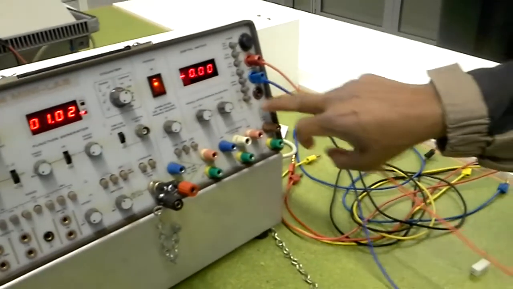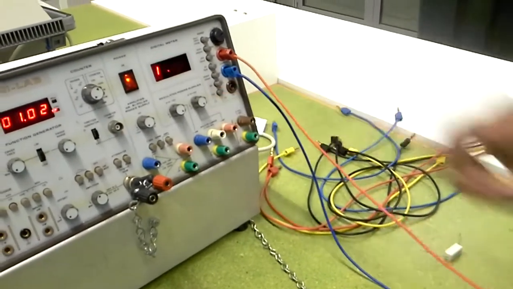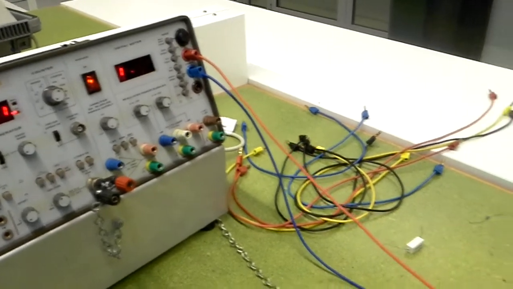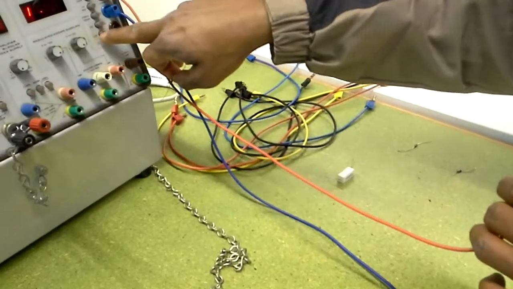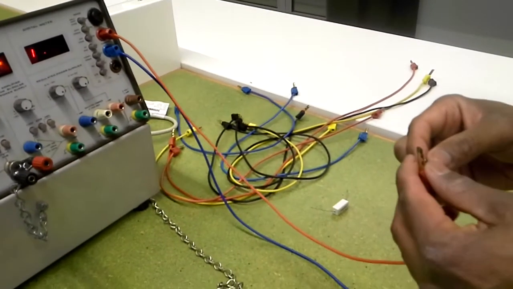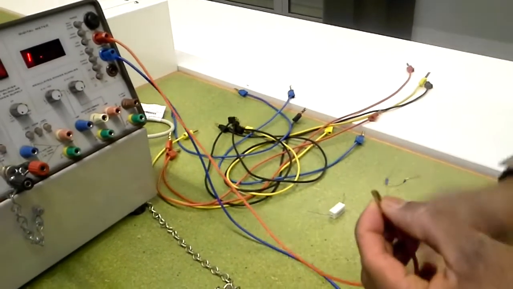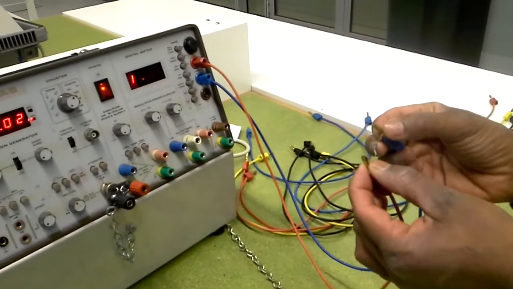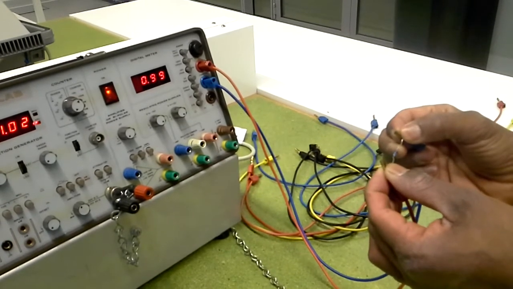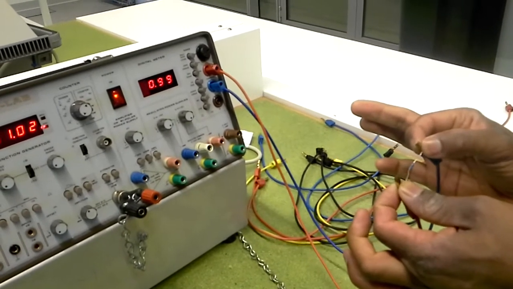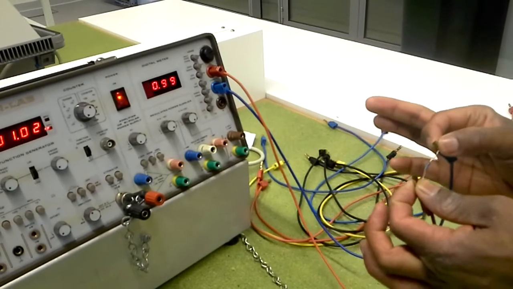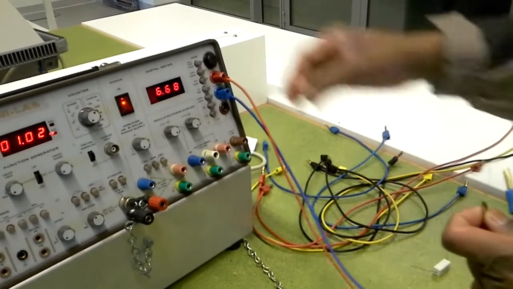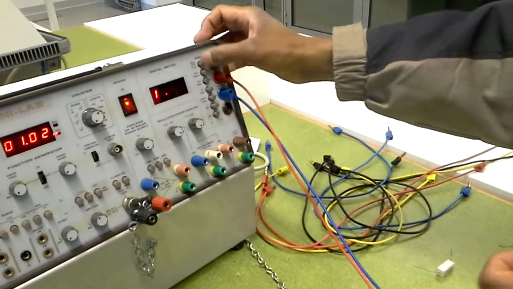So we have to set the ammeter as ohm meter. So I have pressed this button, and I can simply note the reading. So the resistance is approximately 1 kilo ohms, and these are the range buttons.